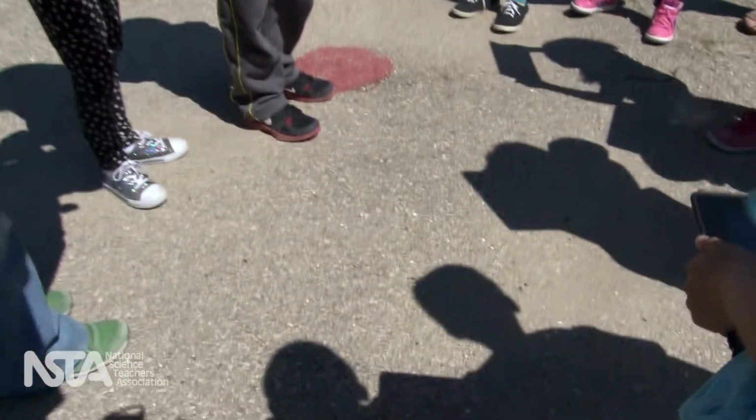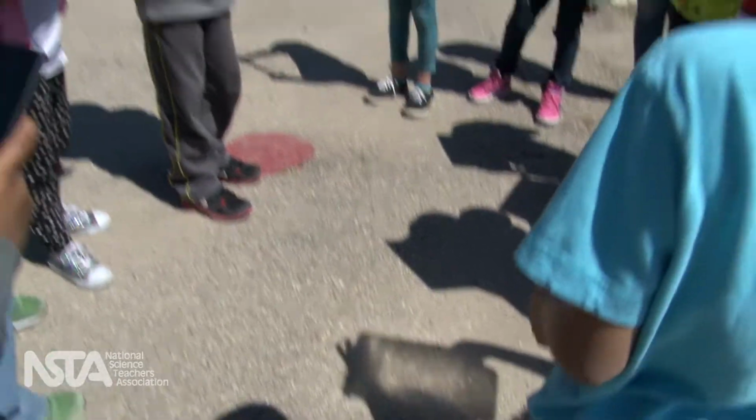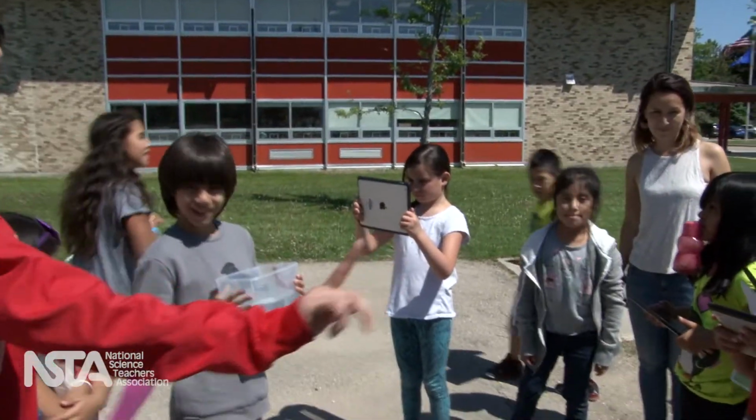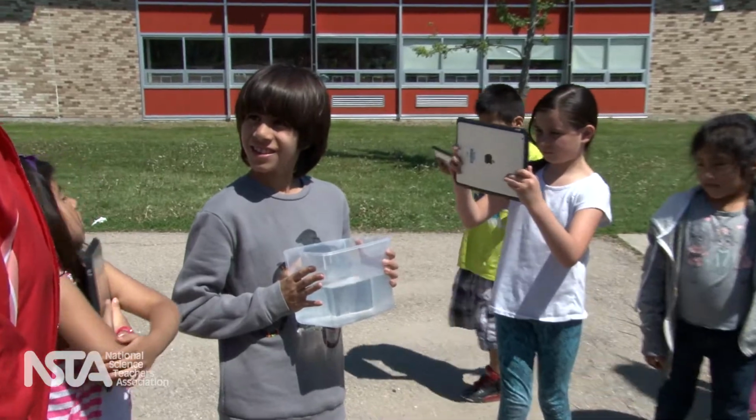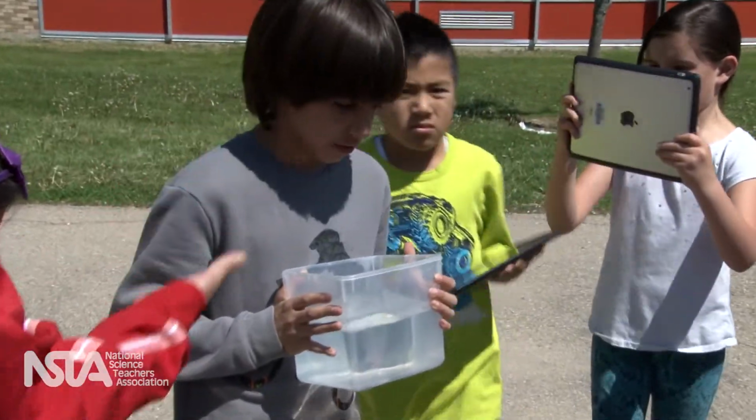So what's going to happen when we pour the water on it? What do you think? What do you think? It's gonna turn over.